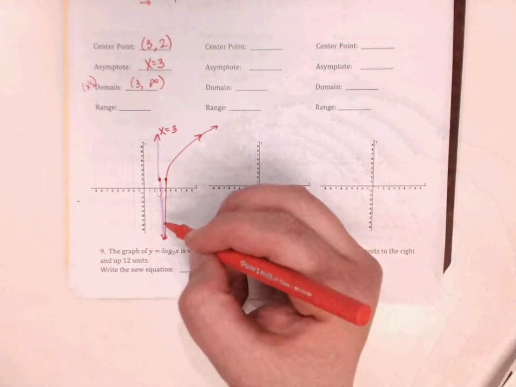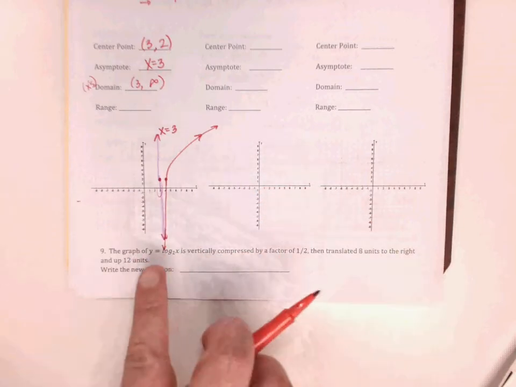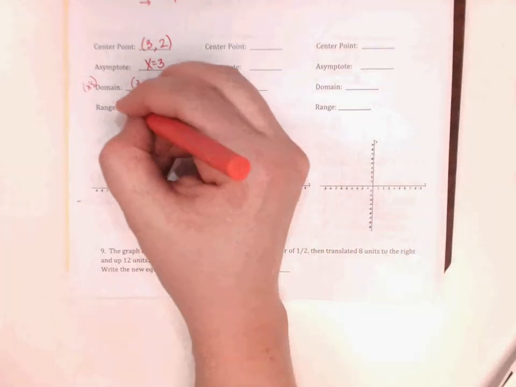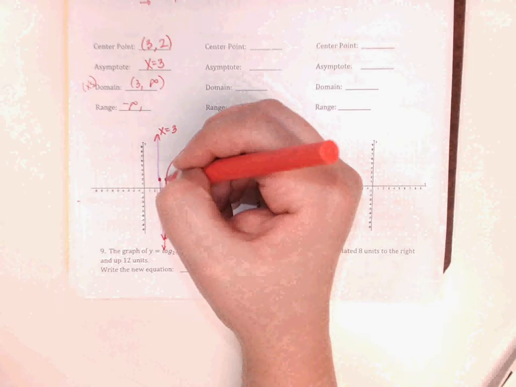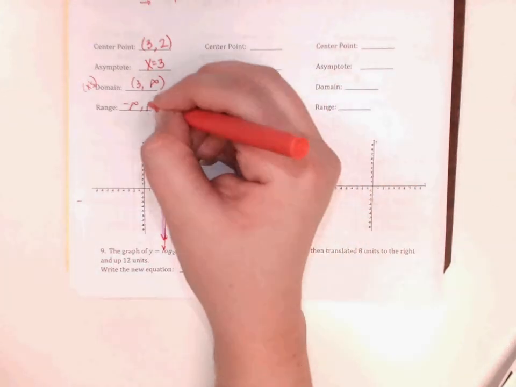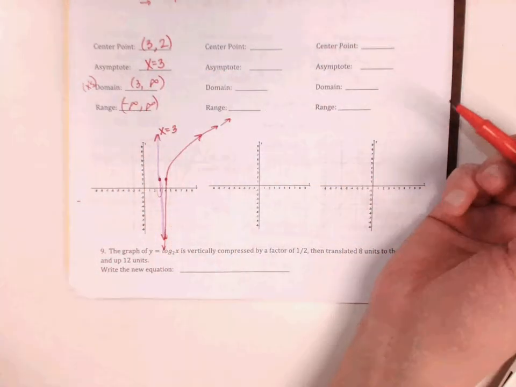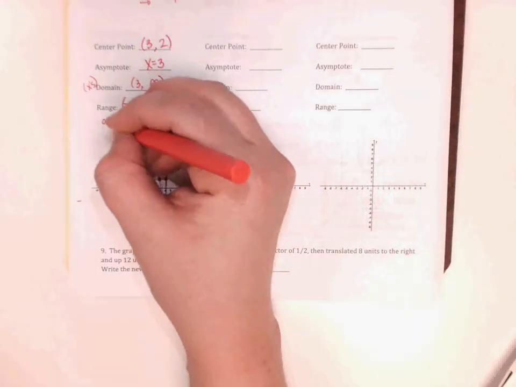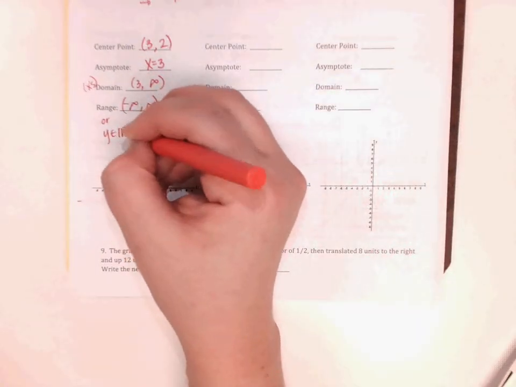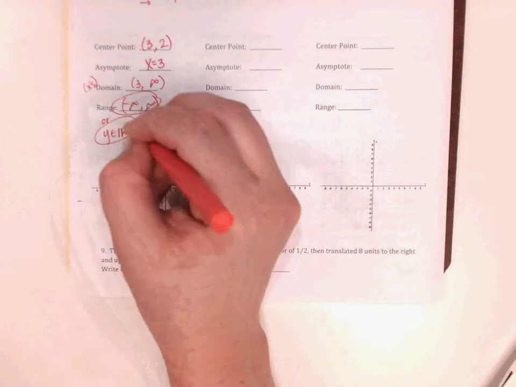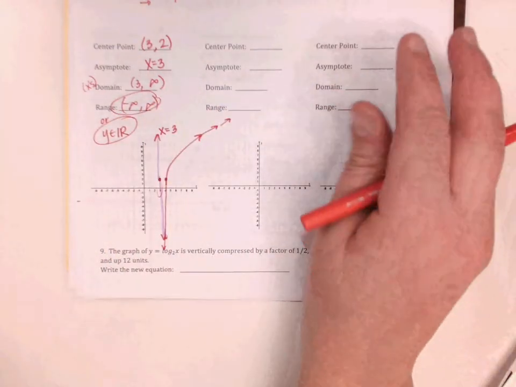Your range, how low can the graph go? Well, that graph's going down and down and down forever and ever. That's negative infinity. This side's going up and up and up forever, so that's positive infinity. Remember, you could also say that y is within all real numbers. Okay, those are the same. Doesn't matter which one you pick.